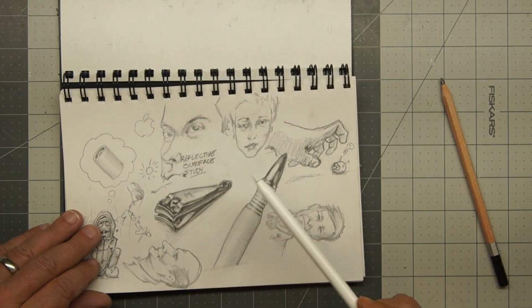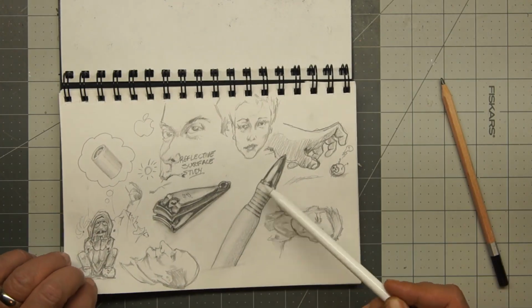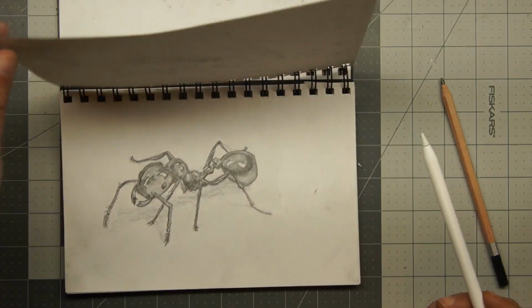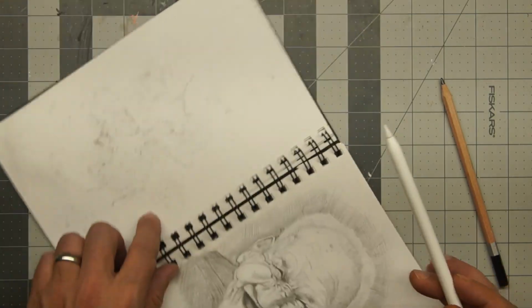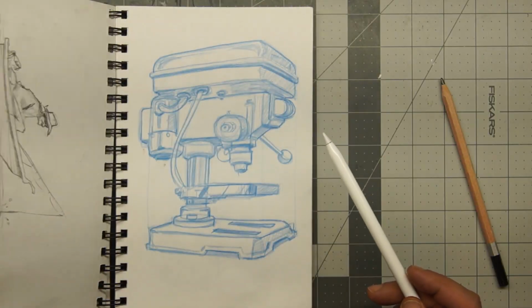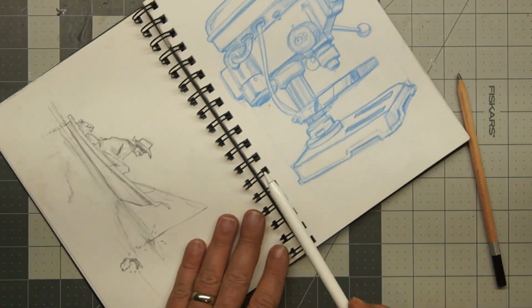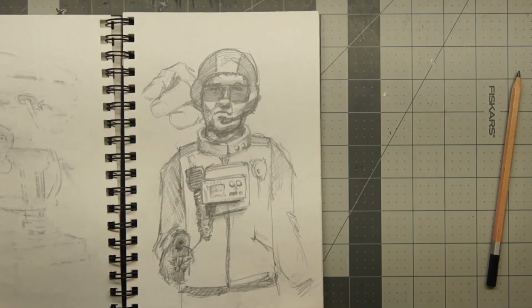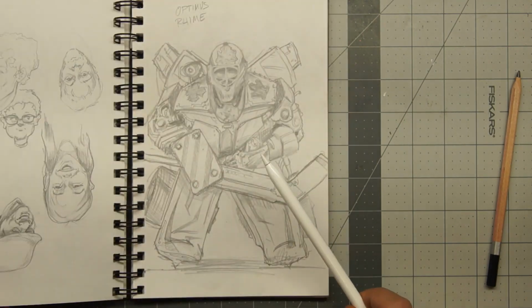Here's just doodles. Here's a nail clipper that was on the desk, a pen. I was trying to do realism. That one came out pretty good, actually, that pen. Here's a stupid ant. This was some image I found on the internet of an old guy. Some more doodles, guy in a boat. So the thing is, I'm not a great artist, but I think I'm better than the average person out there.